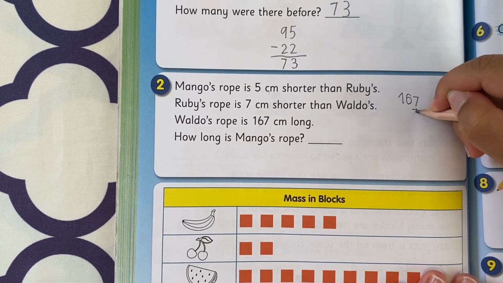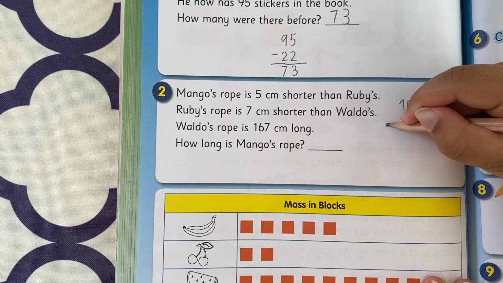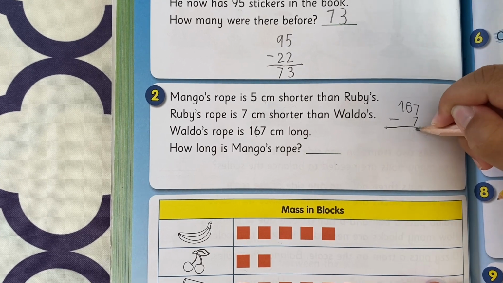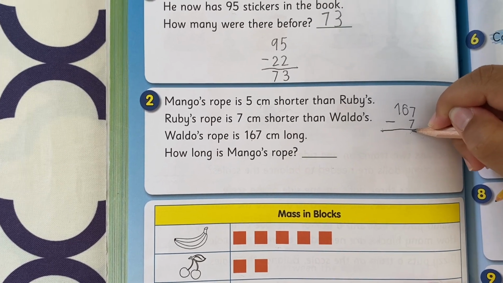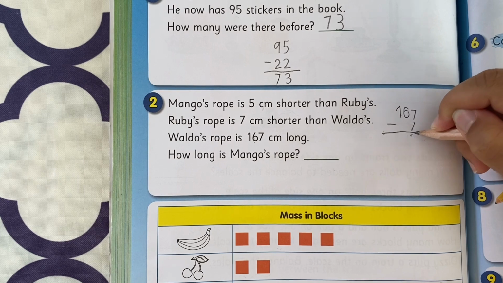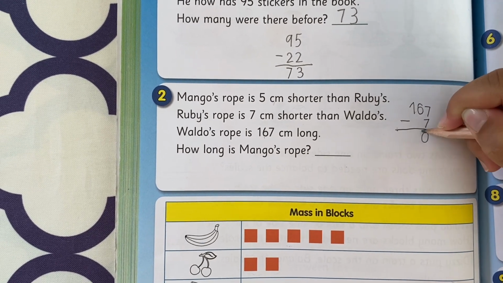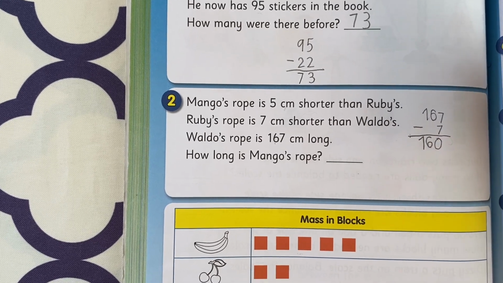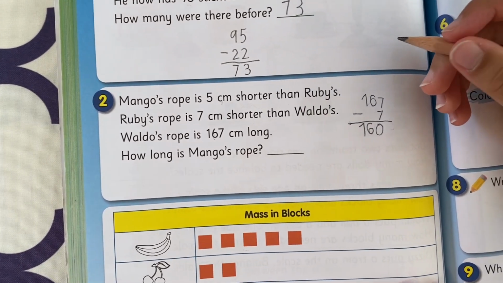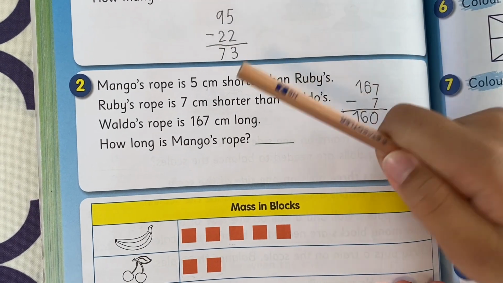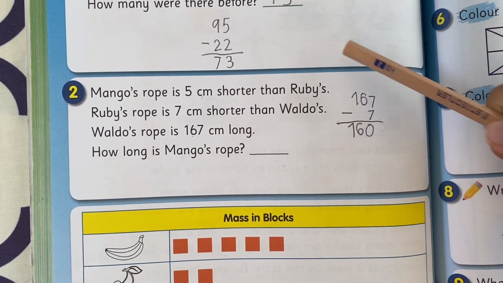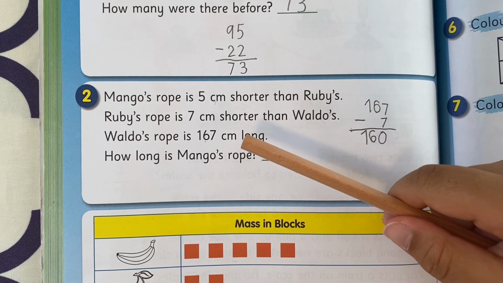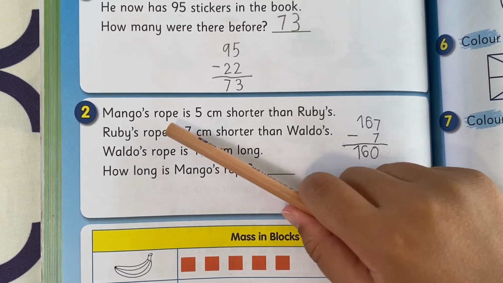So 167 minus 7 equals 160. I know this because I worked the answer out in my head. And now I know the length of Ruby's rope, 160 centimeters long, but my aim is to find out how long Mango's rope is.